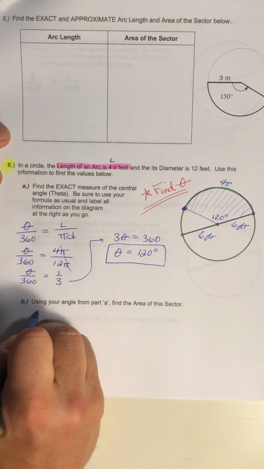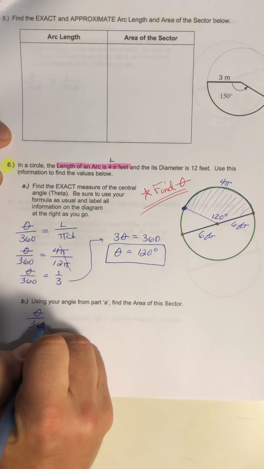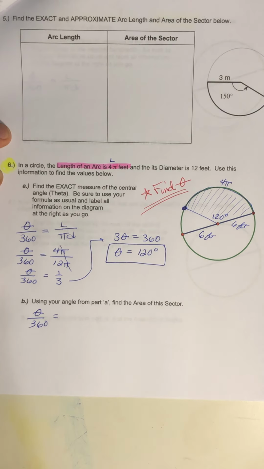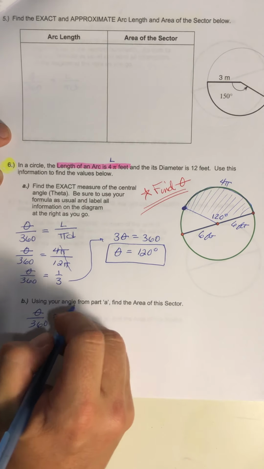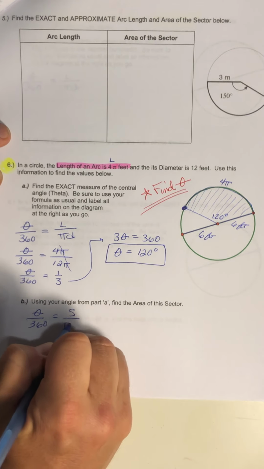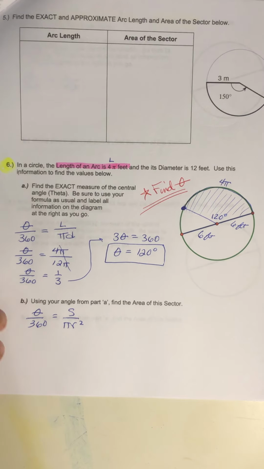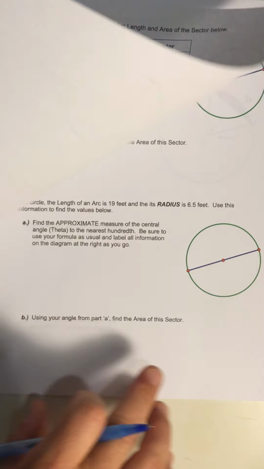So you're going to be finding the area of that sector. Okay, just before we move on, I'm going to make sure we write theta is to 360 as what? Area of a sector. So I'm going to make sure we have S is to pi r squared. Okay?